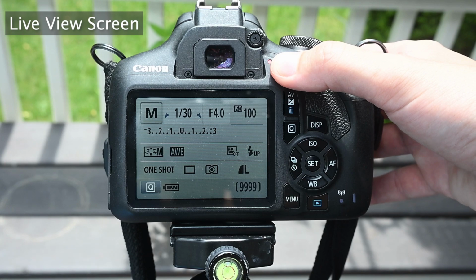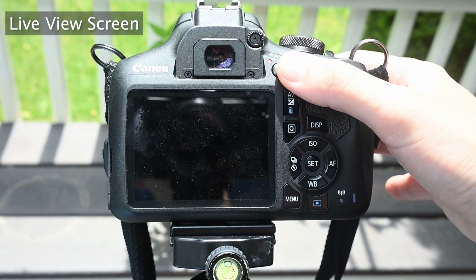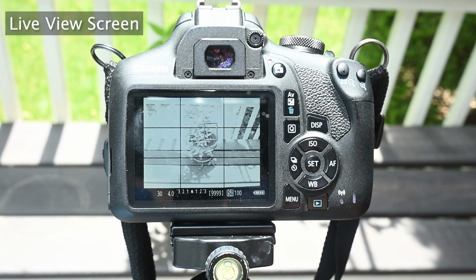Okay, so as I press this live view button, you are going to see a live view of whatever your lens is pointing at, the composition that you would be framing up in your viewfinder.